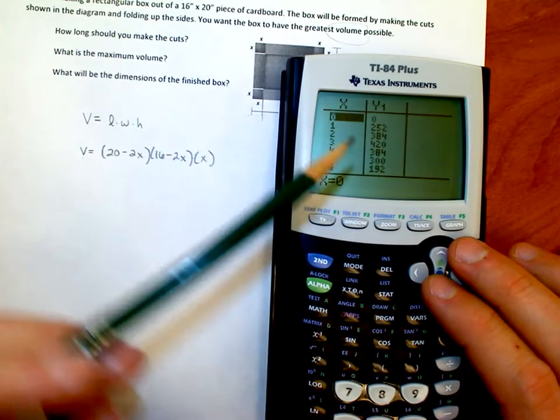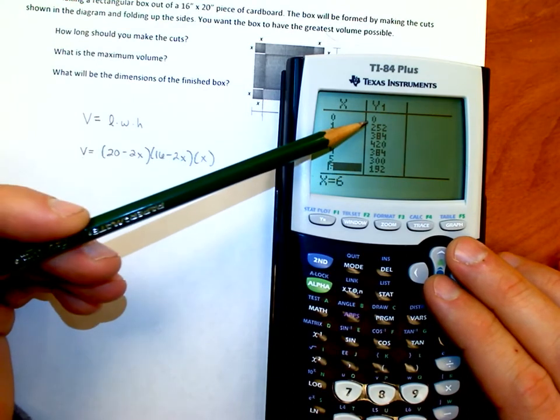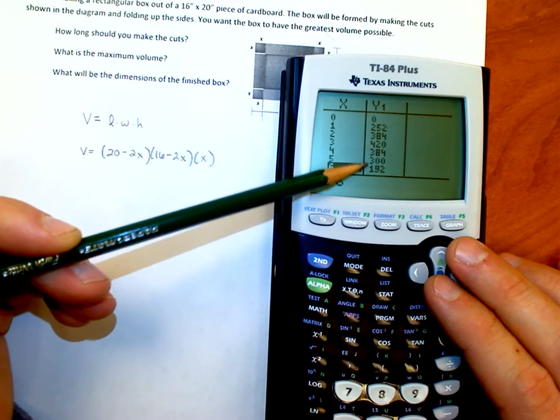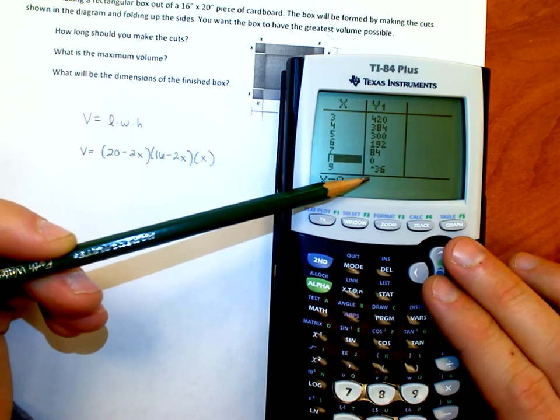I'm going to look at these values here. Look at this: 0, 252, 384, 420, 384. Whoa, wait a second. Look at this. It goes up, it goes up, goes up. It hits 420, and then it goes back down, right? And then I'm back down to 0, and then I'm in negative values.